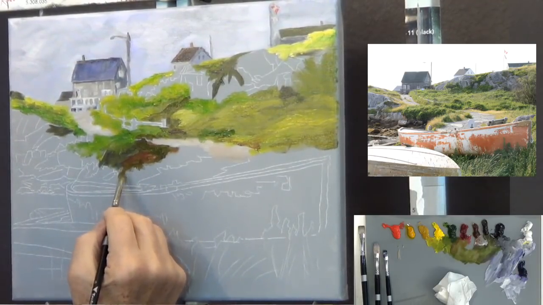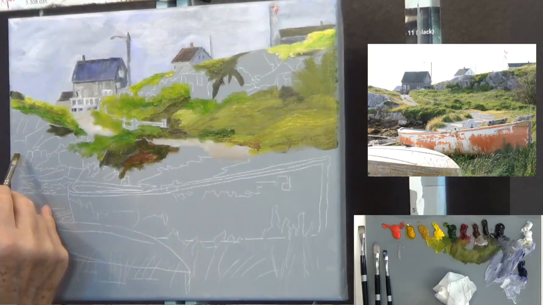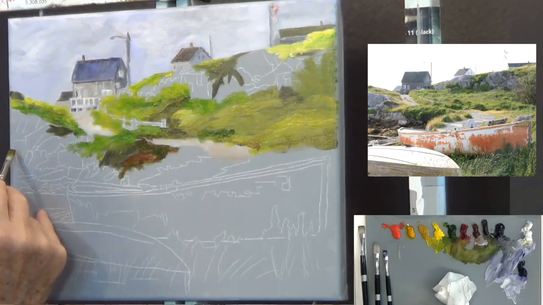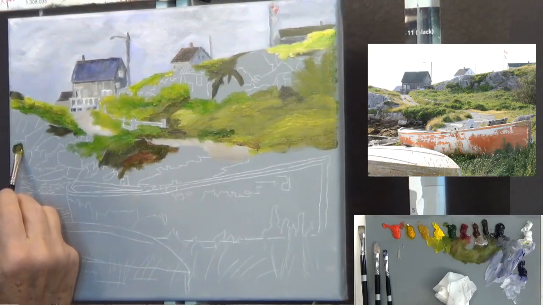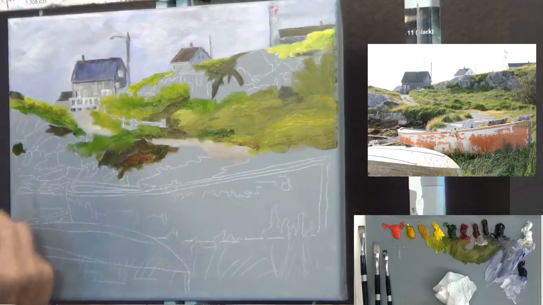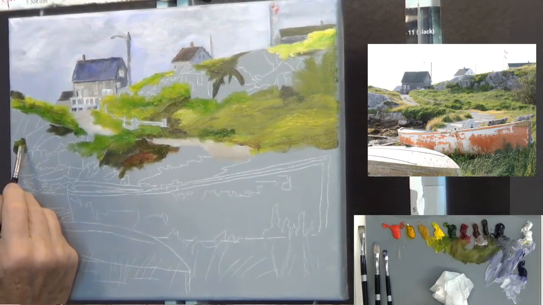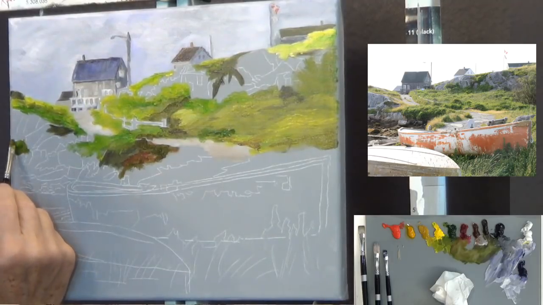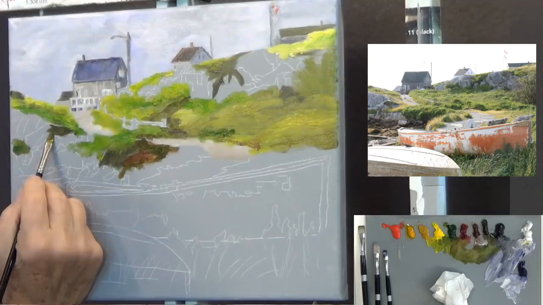So over here is going to be rocks and cliffs. There's a little bit of grass somewhere over here. About right in here, there's some grass. Put that in so I know it's there. And I'll paint my rocks around it. And in there, I got the grass going on up here.